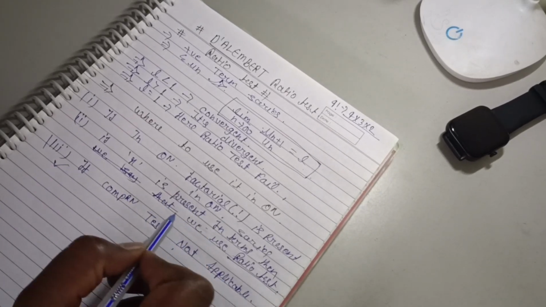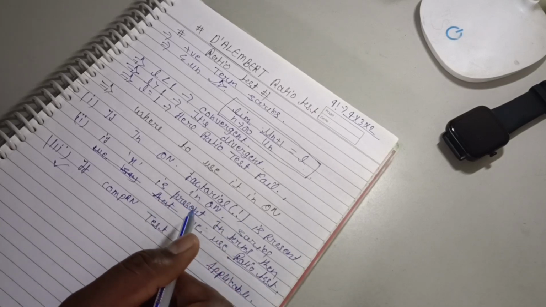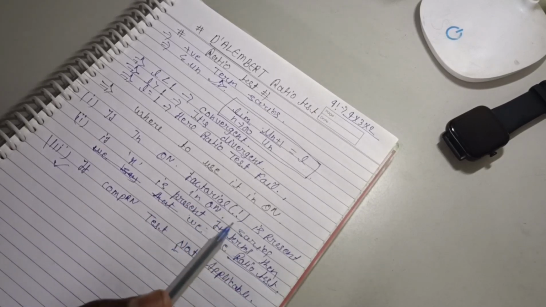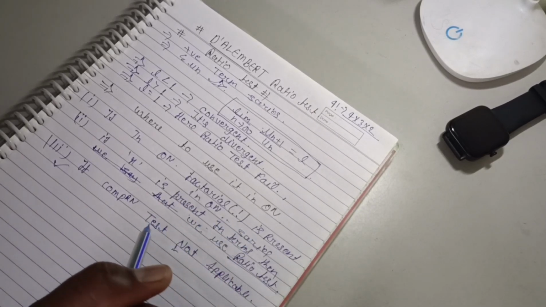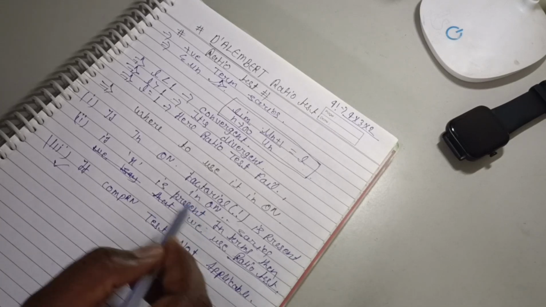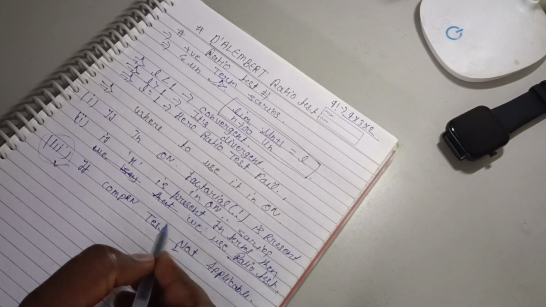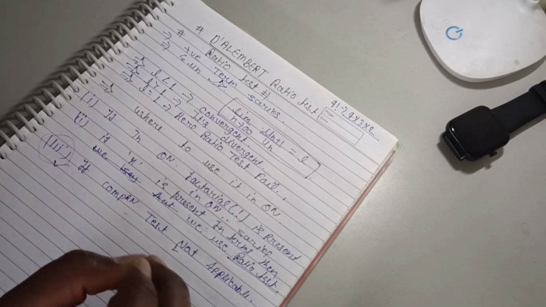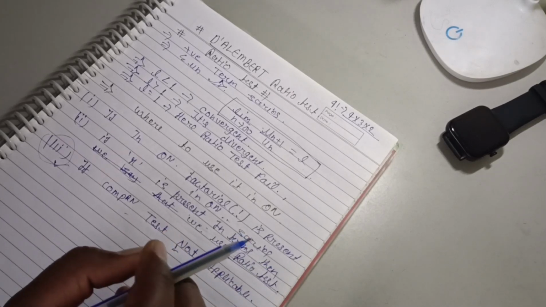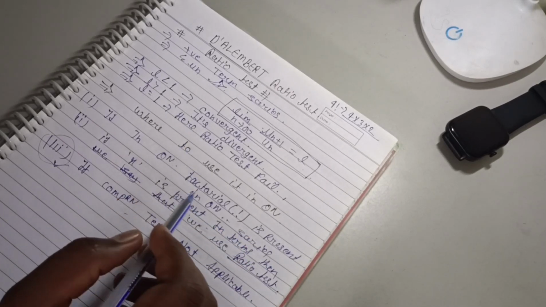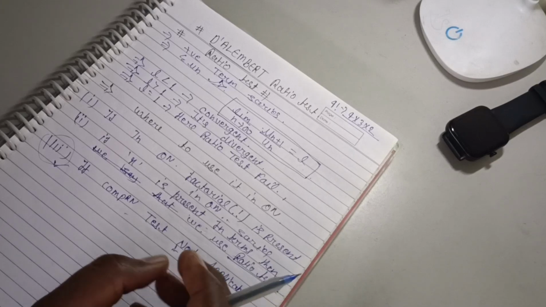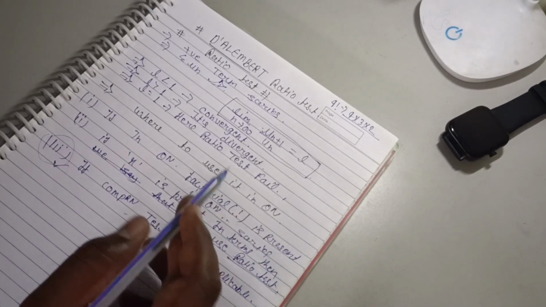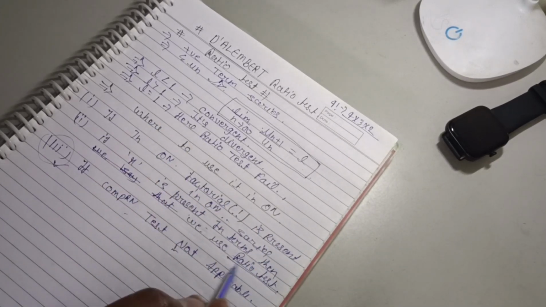If there is x, then we cannot solve that by comparison test, and if there is any factorial, we cannot solve by the comparison test. So if the comparison test is not applicable, then we use the ratio test. If the comparison test is applicable, then we can easily solve by comparison test. It's quite simple.